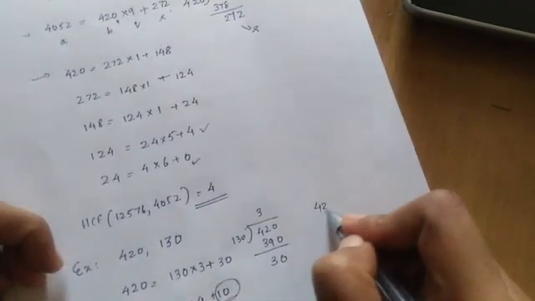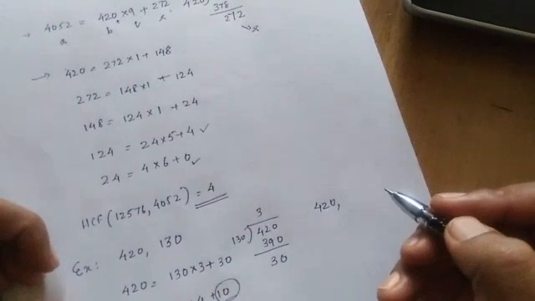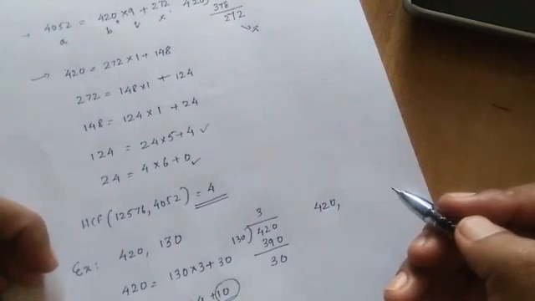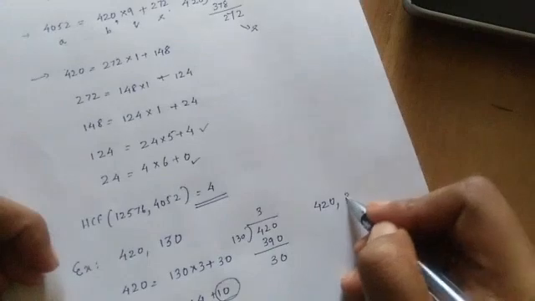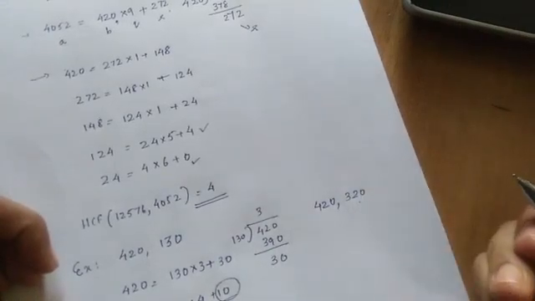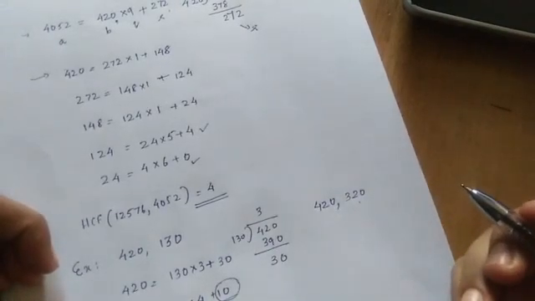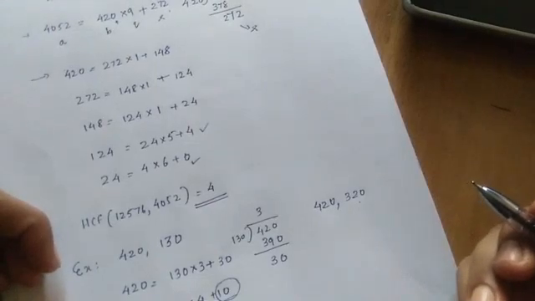Another example specified in the textbook is: a sweet seller has 420 kaju burfis and 130 badam burfis. She wants to stack them in such a way that each stack has the same number and they take up the least area of the tray. 420 and 130 are the numerical values. What is the maximum number of burfis that can be placed in each stack for this purpose?